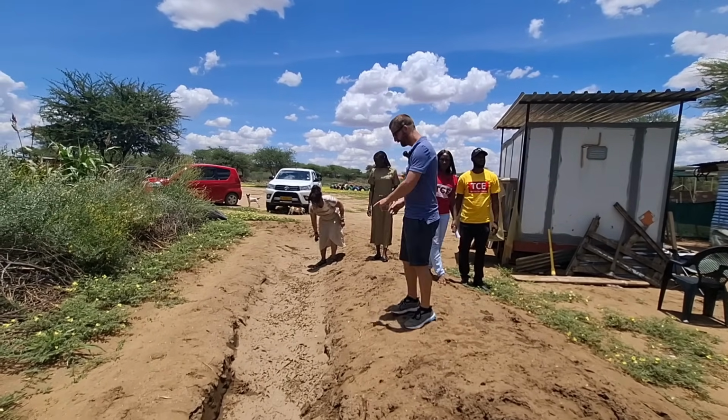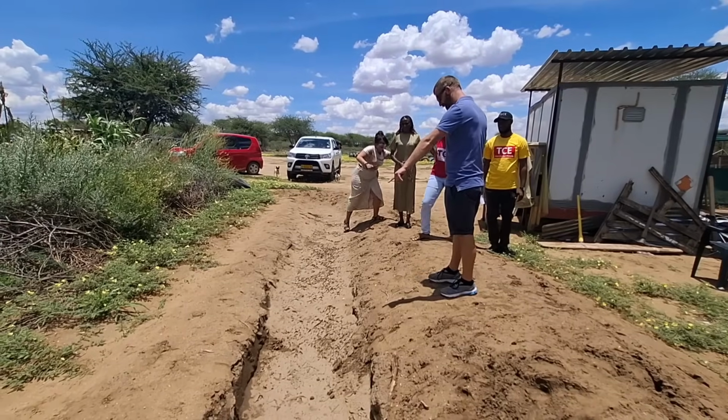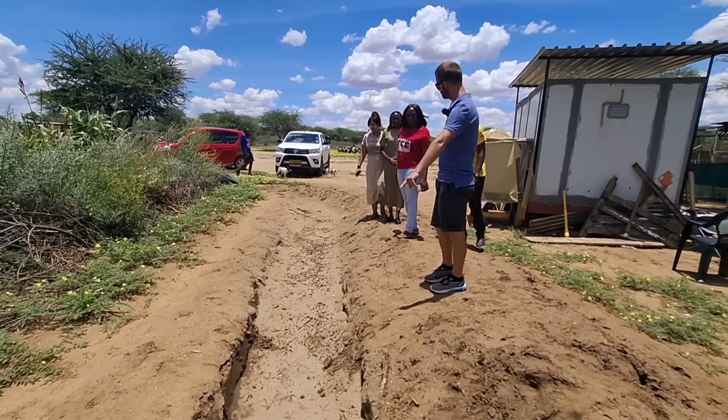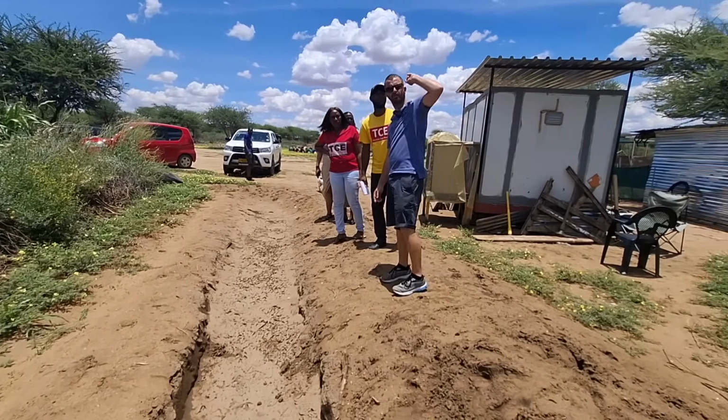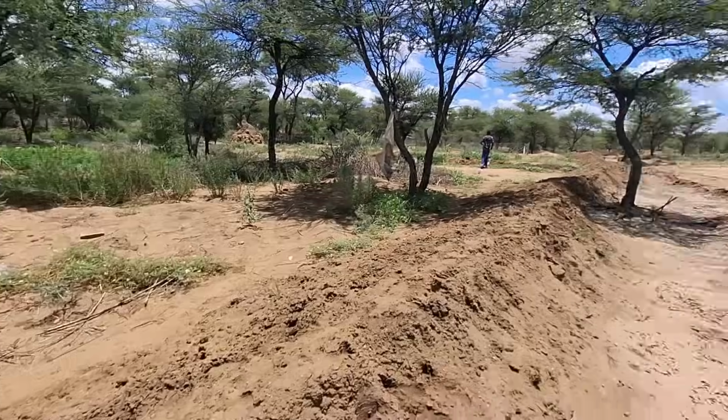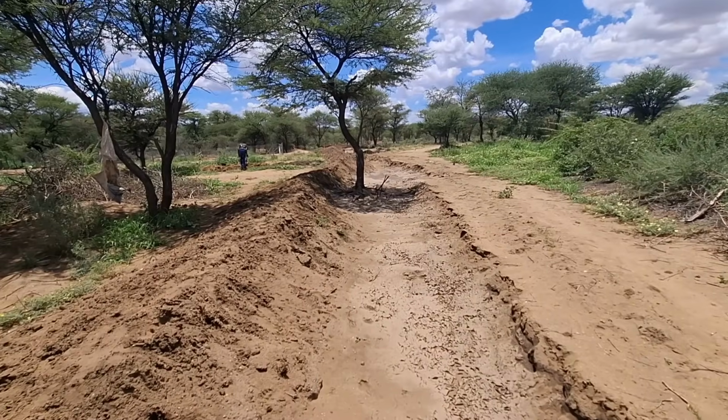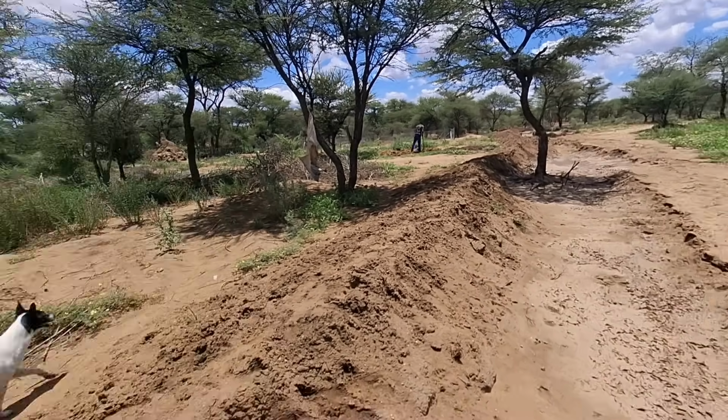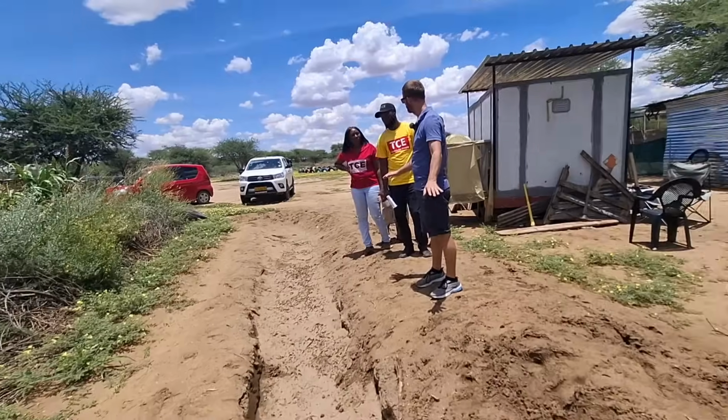So this whole thing, you can see it's still full of moisture here. It was completely filled from here all the way to the end of the farm. Rain came, filled it up completely, and the water became flat and quiet and went into the ground.